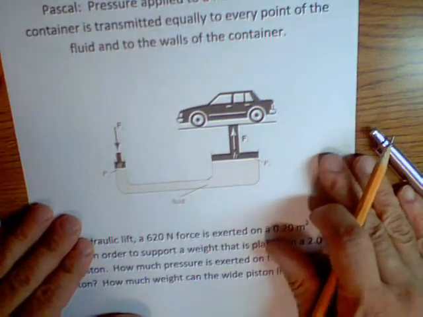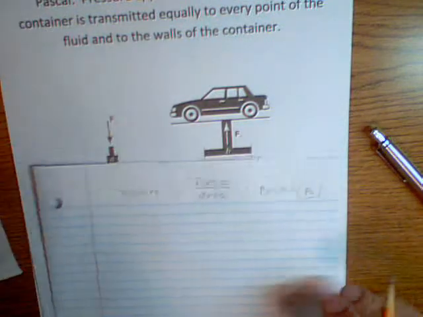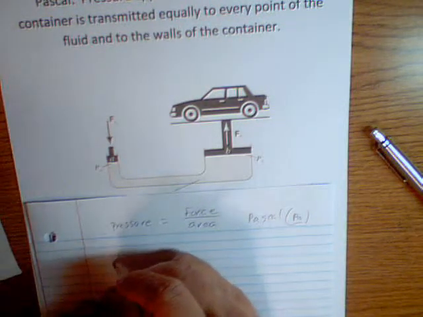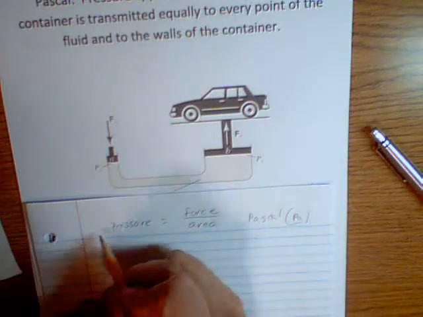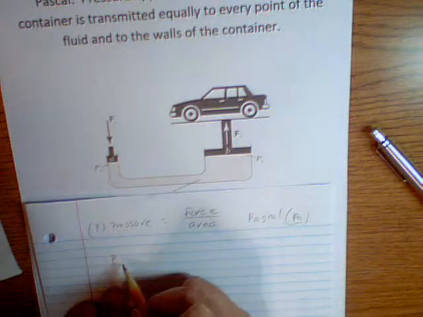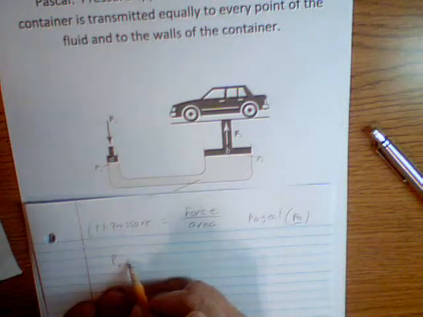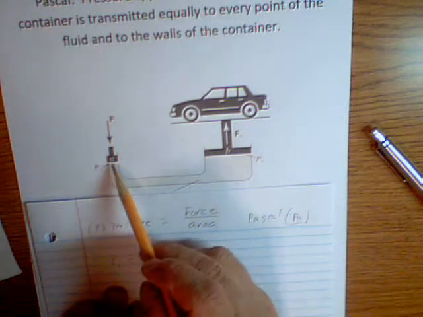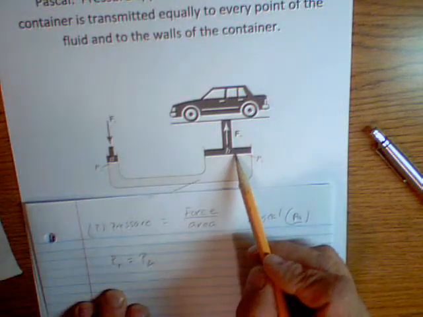All right. So what's valuable about this is that we could say that the pressure, and I'll just call pressure P, in one spot is equal to the pressure in another spot. So pressure here is equal to pressure here.